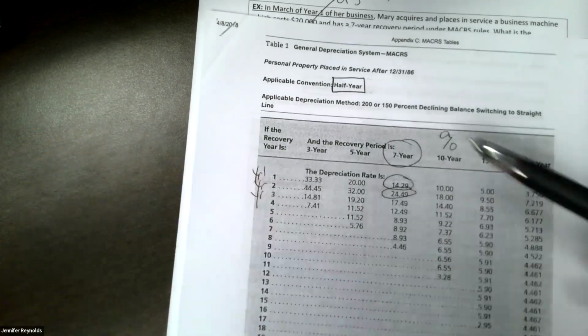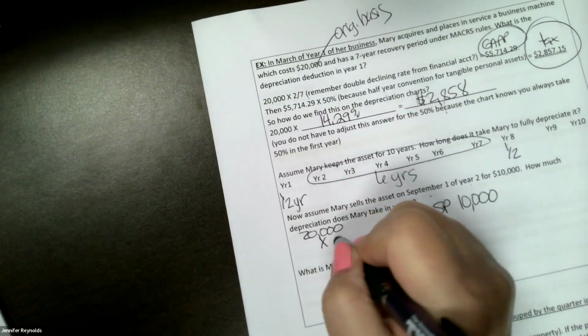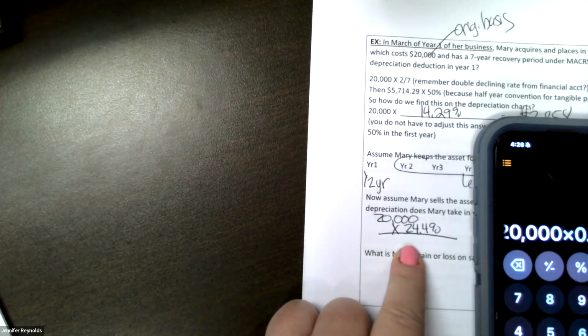But if I sell it early, I take 20,000 times 24.49%. I know y'all can't see my MACRS charts anymore, but remember I gave y'all some in Canvas. $20,000 times 0.2449. I think I left off my 9 there. 2449. Yeah, I don't have Andrew here to correct me, so hopefully I'm doing this right.